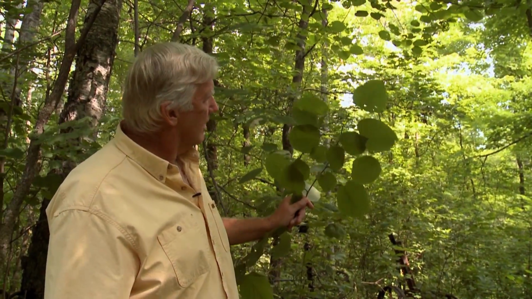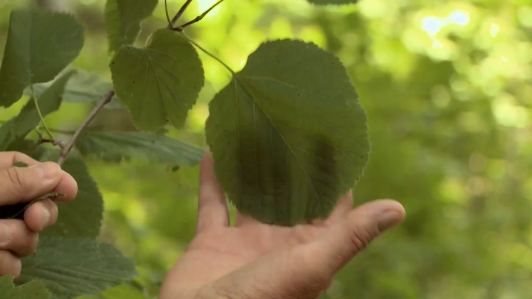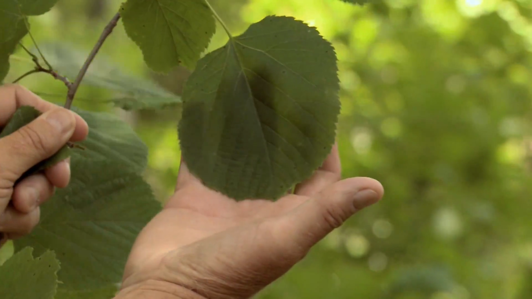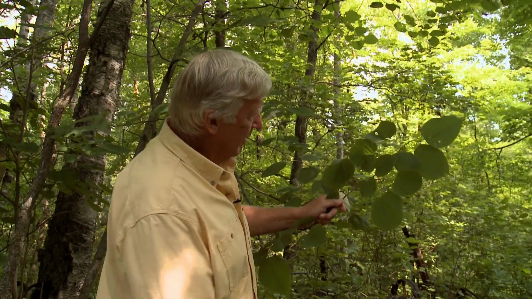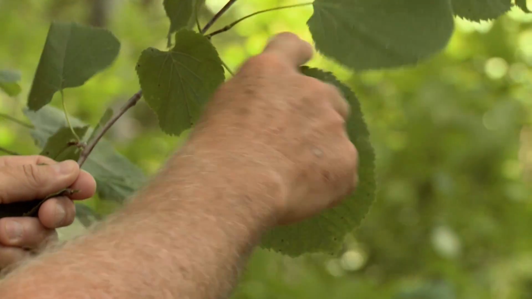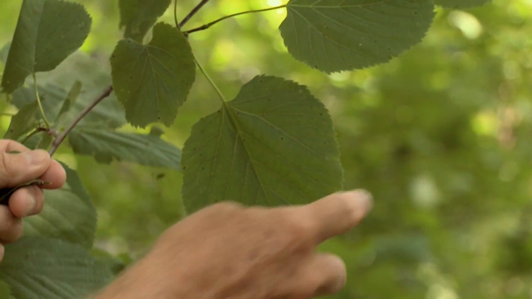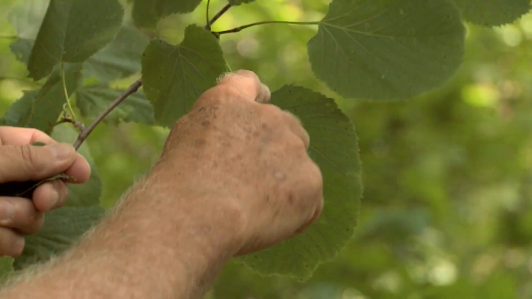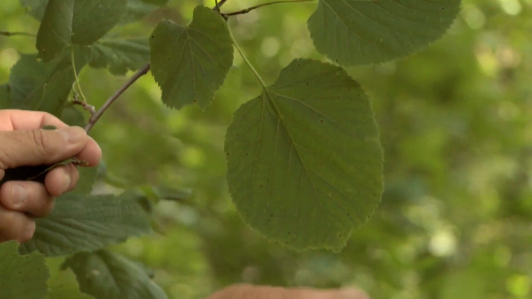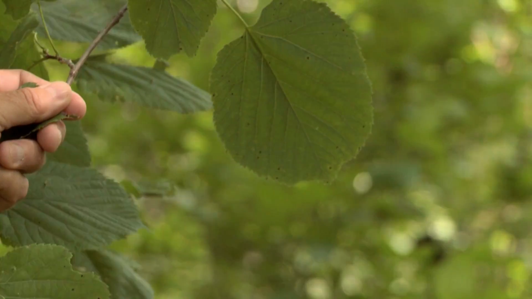Okay, and this is American basswood, and it's obviously very large leaves, but the thing you want to watch for with American basswood from other leaves is it's bigger on one side than it is on the other side. You can see that's true of all the leaves, and it doesn't have a pointed tip. Larger on one side, smaller on the other side. American basswood.